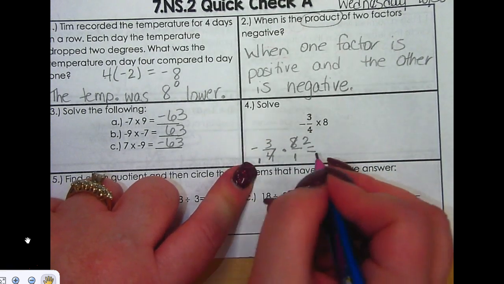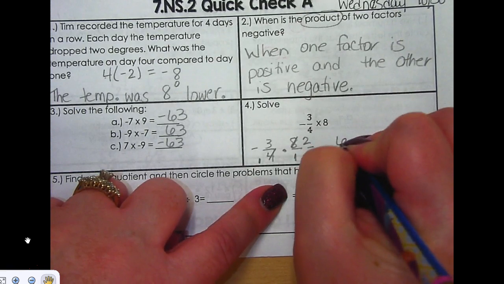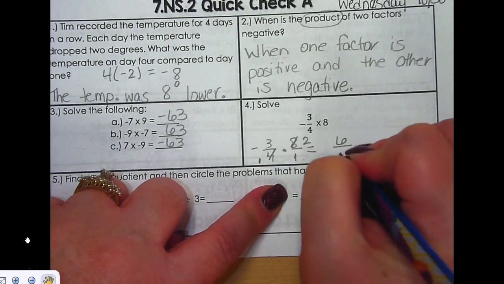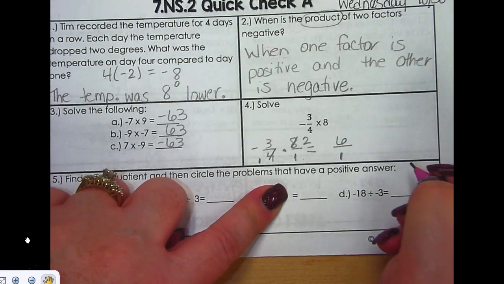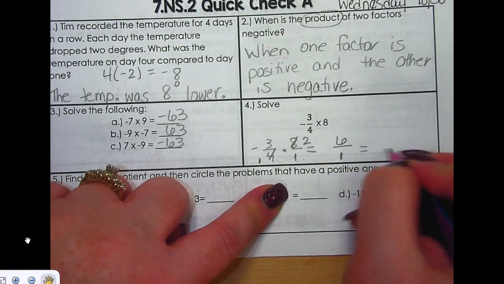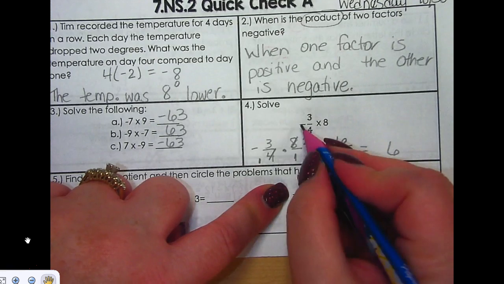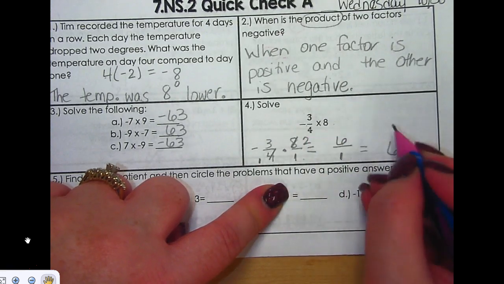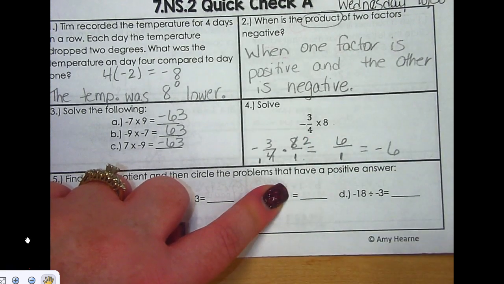So 3 times 2 is 6. 1 times 1 is 1. And 6 over 1 simplifies to what? 6. Is it positive or negative? Negative. A negative times a positive is a negative.